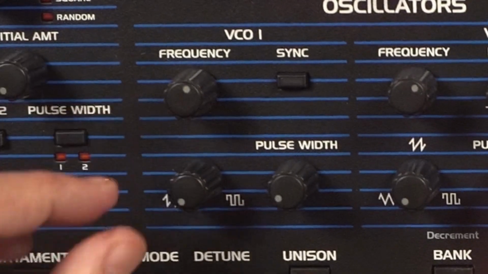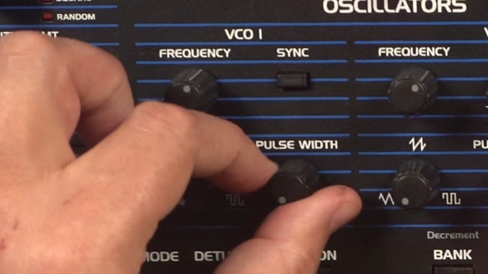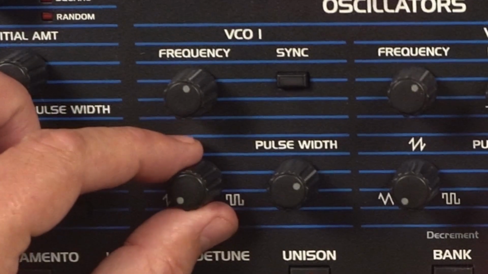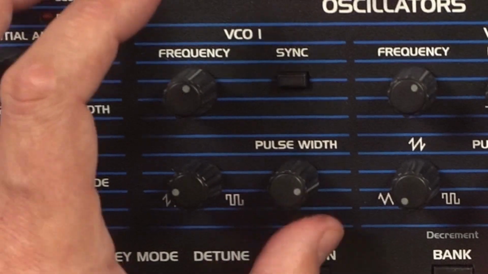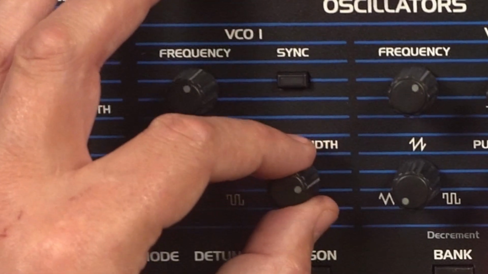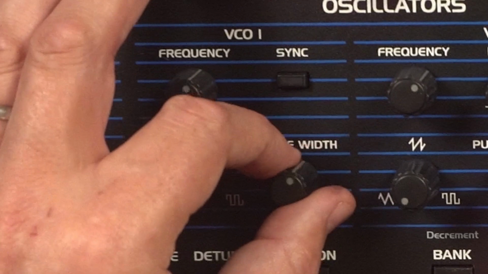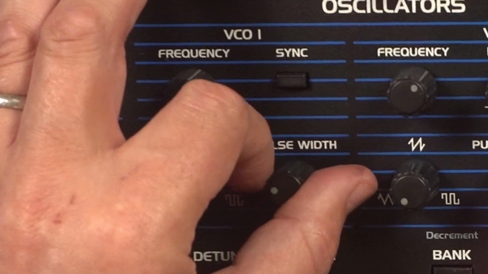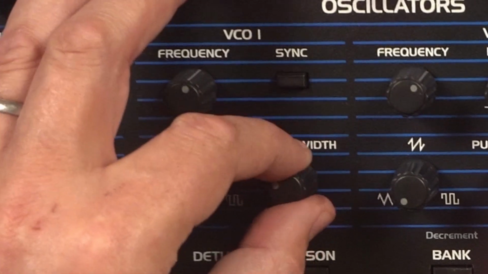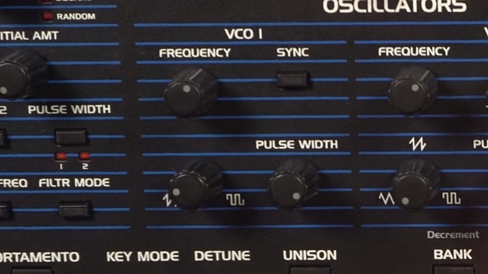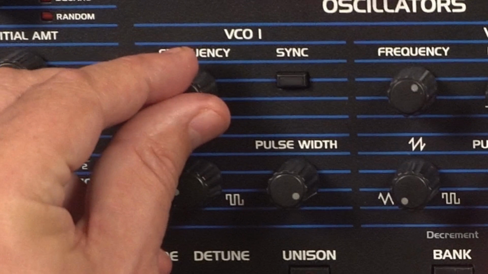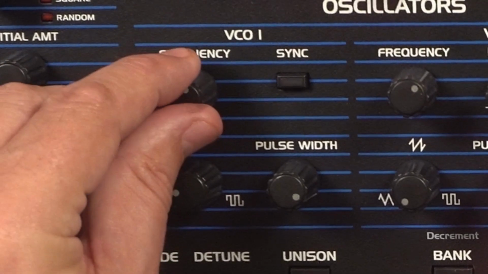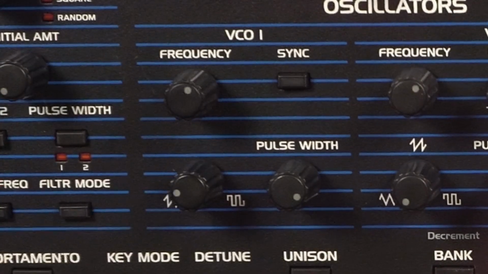So when it's all the way to sawtooth, you get nothing from the pulse width control. But when you're over here, even slightly, there's some mangulation going on. That's amazing. And we've got frequency control, which is coarse. So I think the standard place to put it is in C.